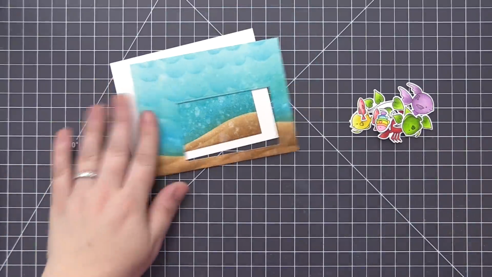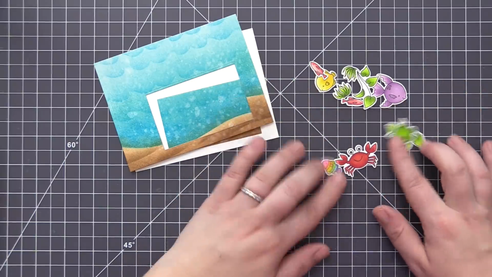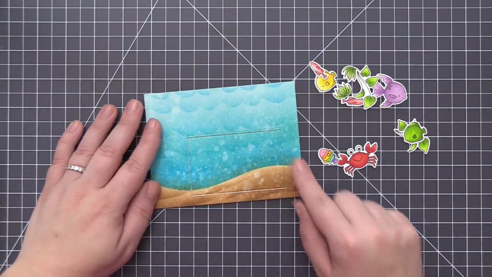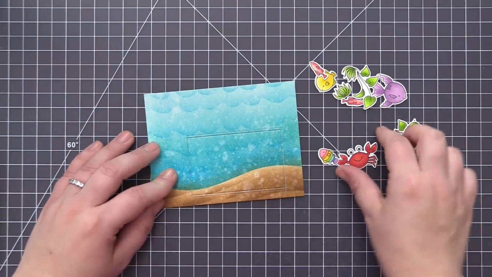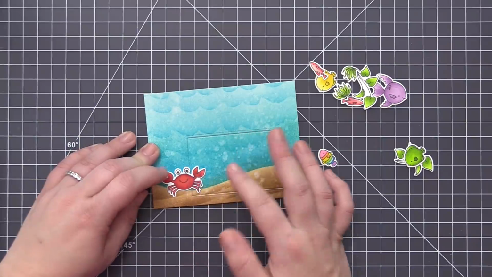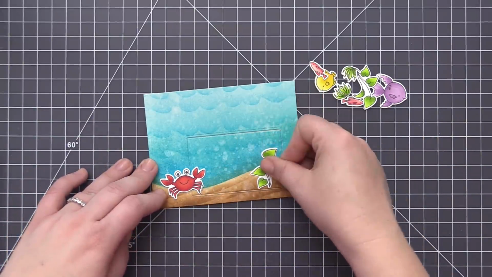So I used some various stamp sets and I did my stamping, coloring, and die cutting off camera just to save a little bit of time. And I have a little assortment of a crab, some fish, and some greenery that we can add to our scene. So what I'm going to do is take all of the pieces and start to position them onto the card, just so I can figure out where I want them to go on the finished card.